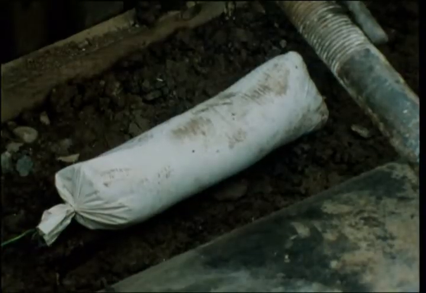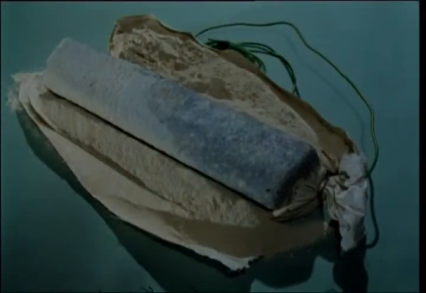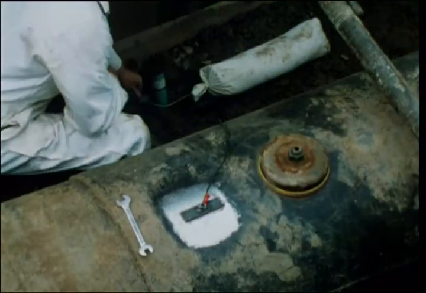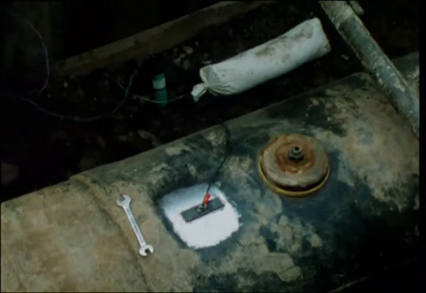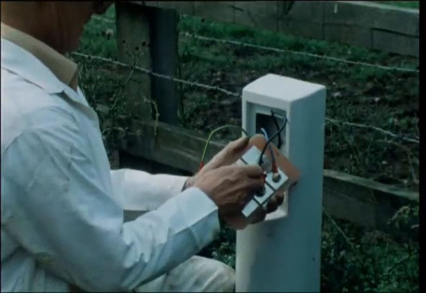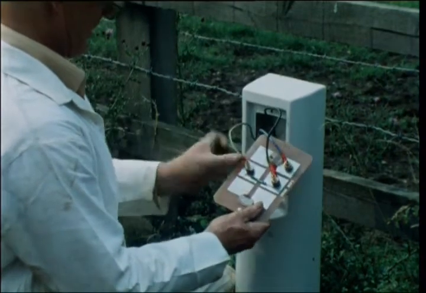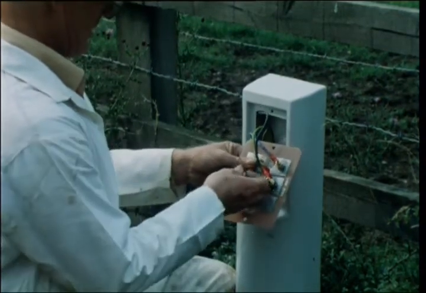Magnesium is often used because it has a more negative potential than zinc, and is put in a cloth bag surrounded by a highly conductive clay. The potential of the anode is checked using a reference electrode and the pipe connected to a terminal on the surface, so that, years later, inspection will show when the anode needs to be replaced.